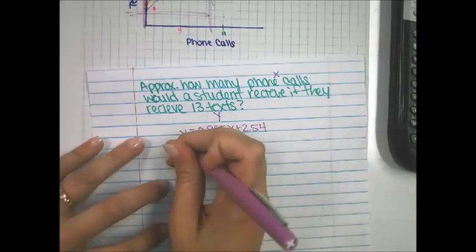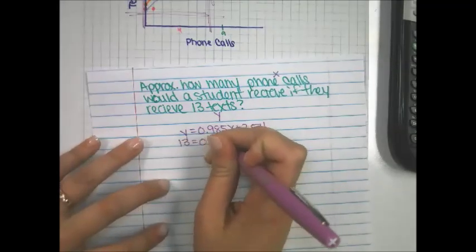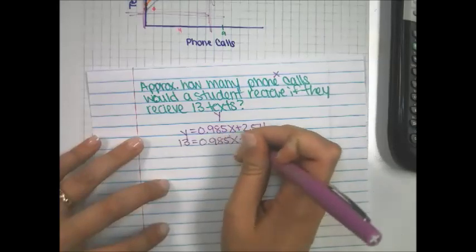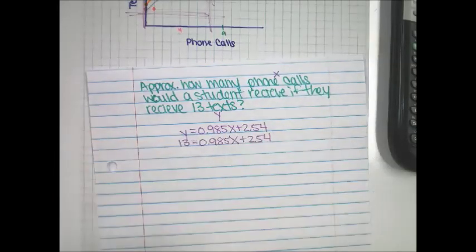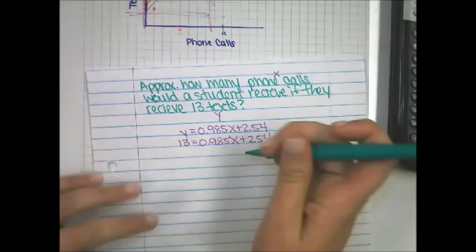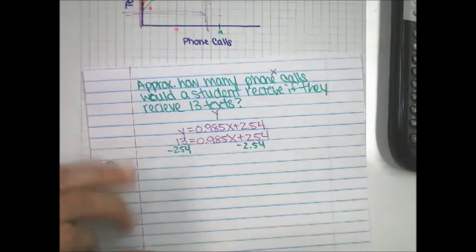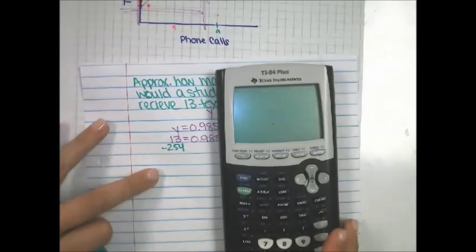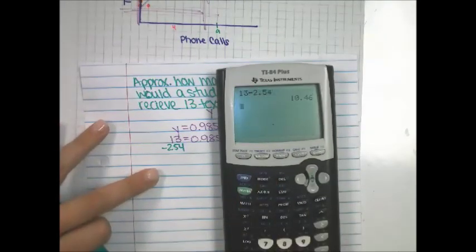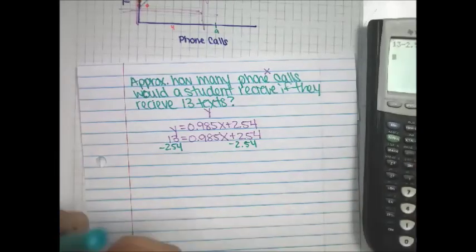I do know Y. Okay, and we would solve this for X. So subtract 2.54. 13 minus 2.54 gives me 10.46.